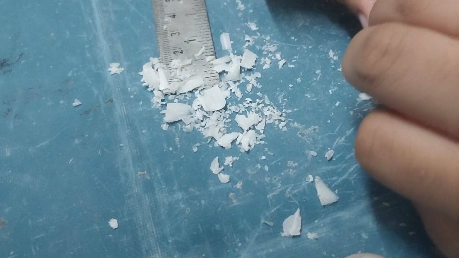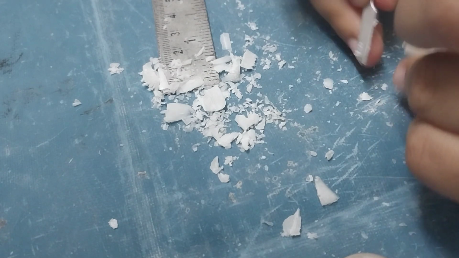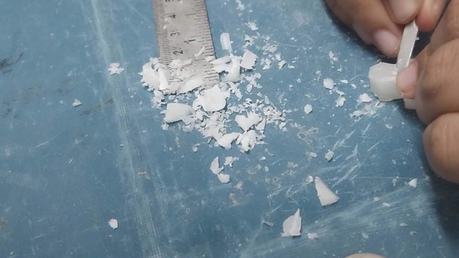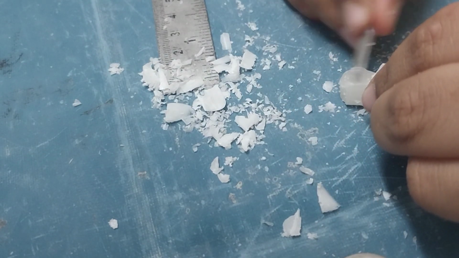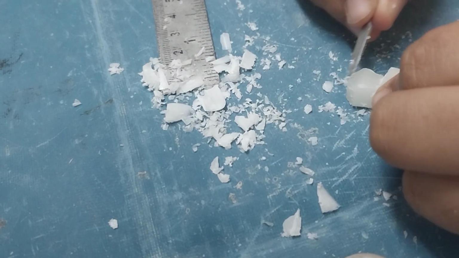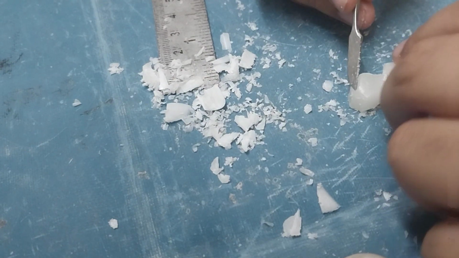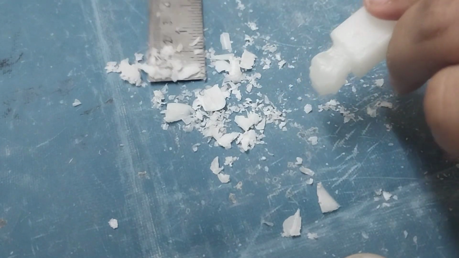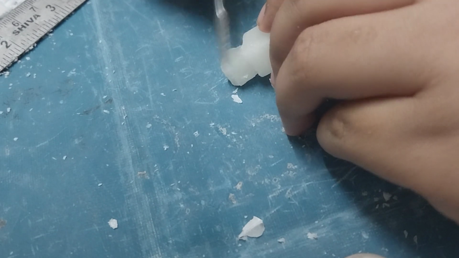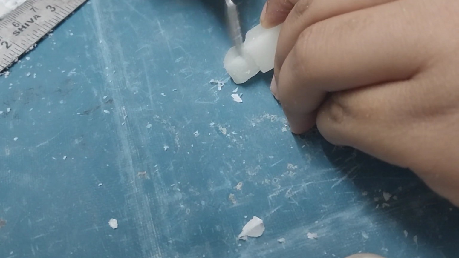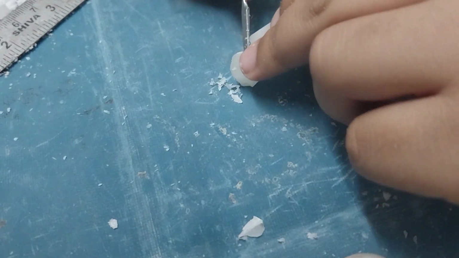Now let us make the labial ridge. Just take out the wax and give some curve shape also, so that it looks continuous.